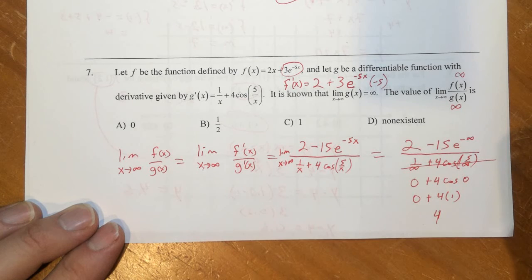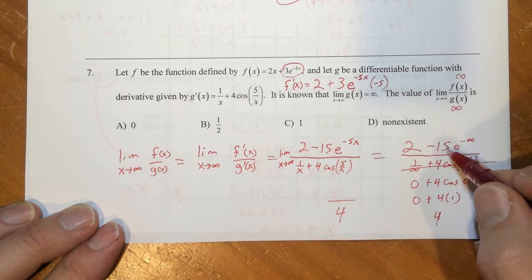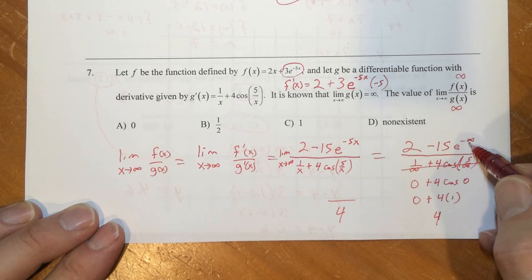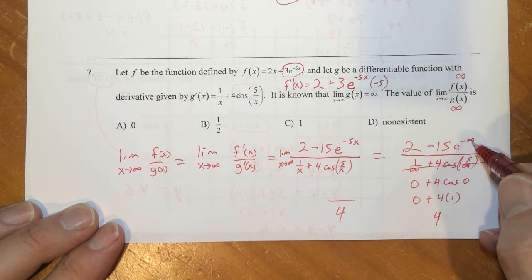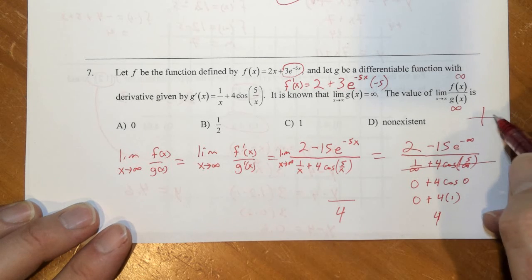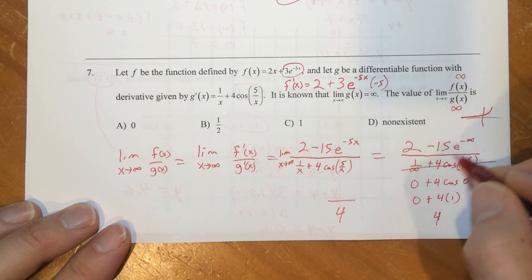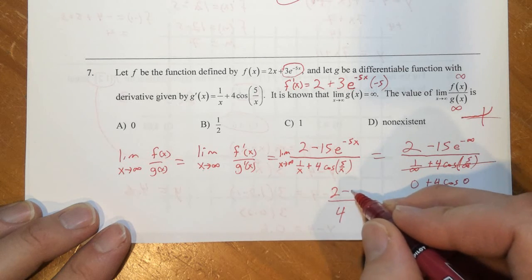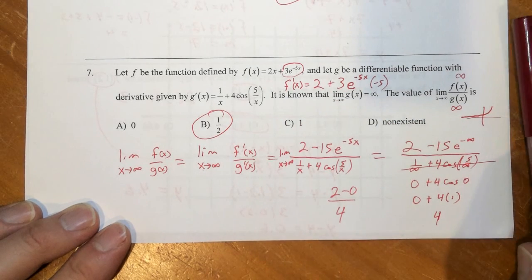That's our denominator. In the numerator, we have 2 minus 15e to the negative infinity. Right? So as x gets really, really close to negative infinity, e, remember our graph, gets really, really close to the x-axis. In other words, this whole term will go to 0. So we end up having 2 minus 0 in the numerator, and that's why the answer is B, 1/2.